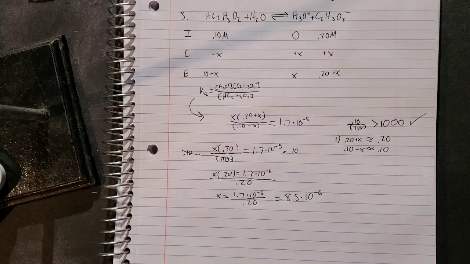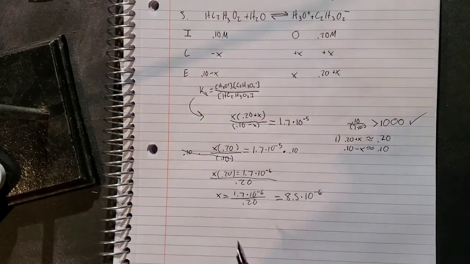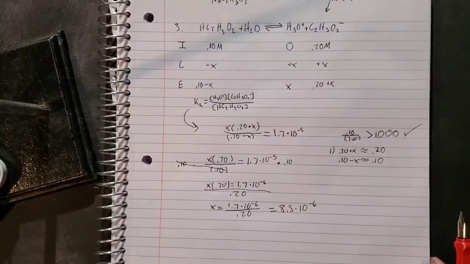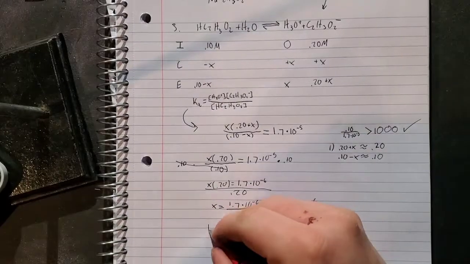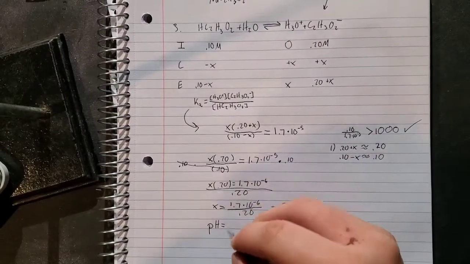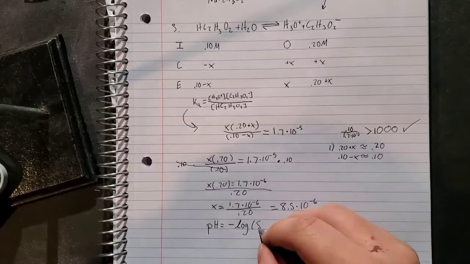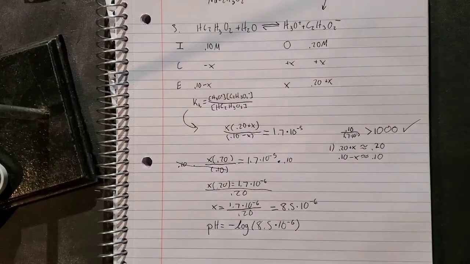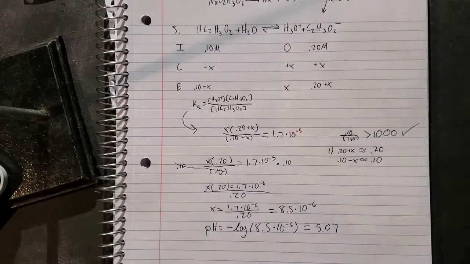So now we have our x, and we're really close. So what is the question asking? It's asking for the pH. And now we have our x, and therefore, if I'm looking back up at the top, we have our H3O plus concentration. So our pH of the solution is going to be equal to the negative log of the H3O plus concentration, which is going to be 8.5 times 10 to the negative 6th. Plug that into our calculator, we find that we have a pH of approximately 5.07.